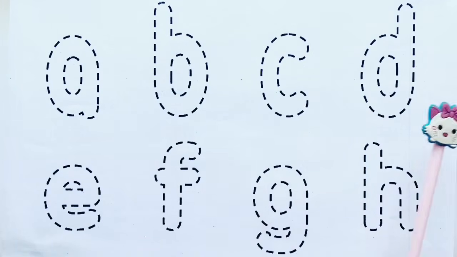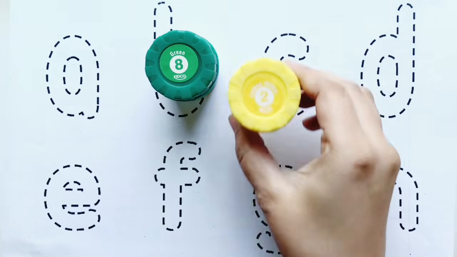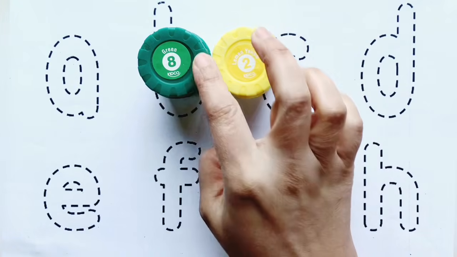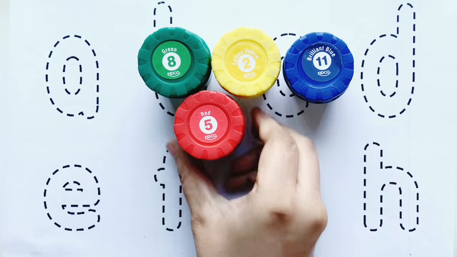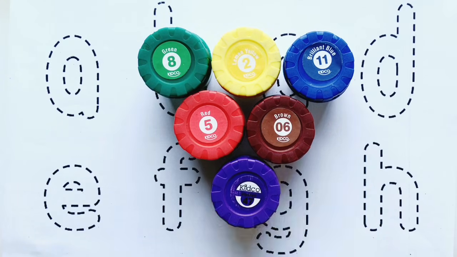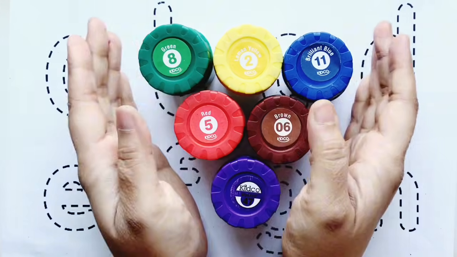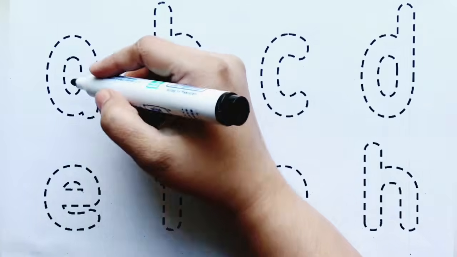Learn colors names. Let's go. Green color, yellow color, blue color, red color, brown color, and purple color. I learned lowercase letters A to H. Let's draw and paint.